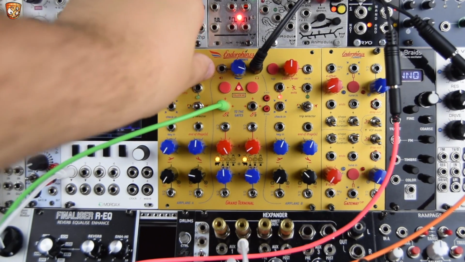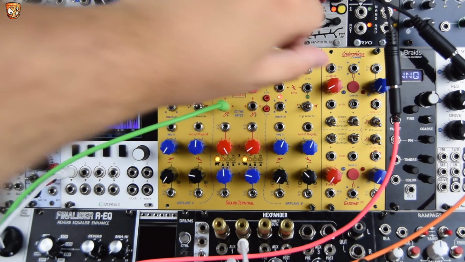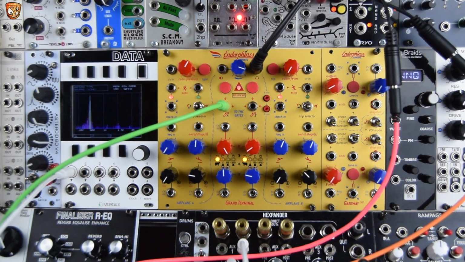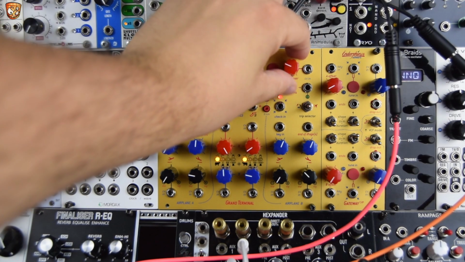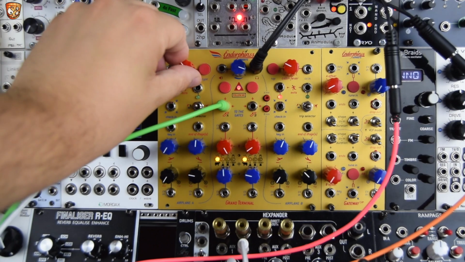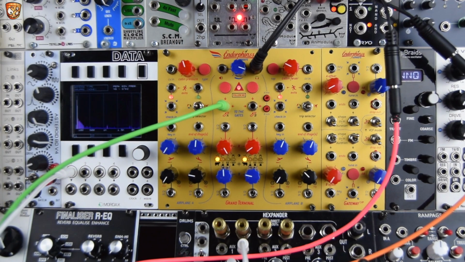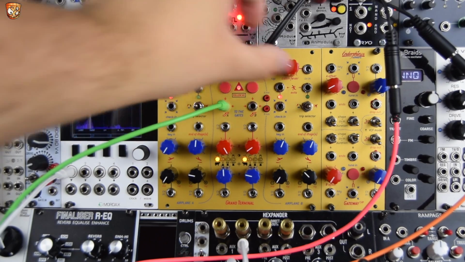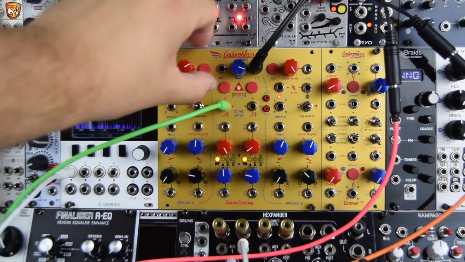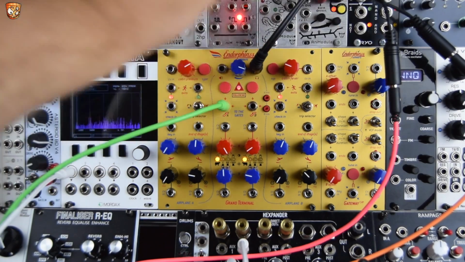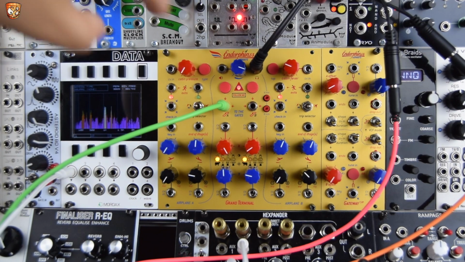Room reverb. And I like the short room here just for creating space. Everything just sits quite nicely in that room. Can of course be much bigger.